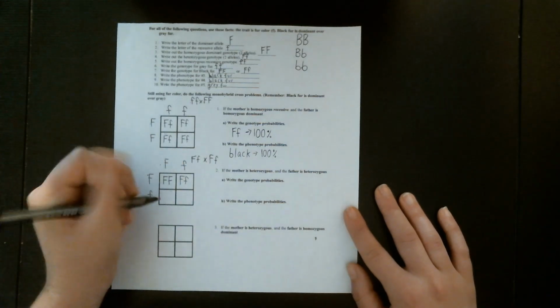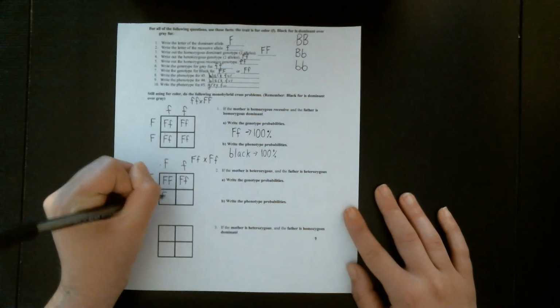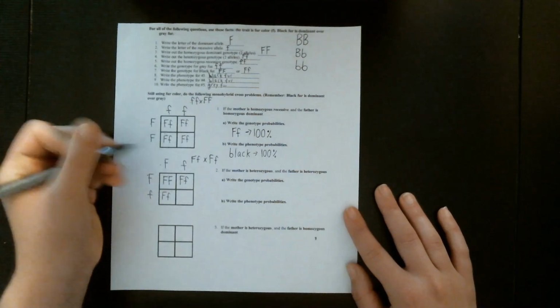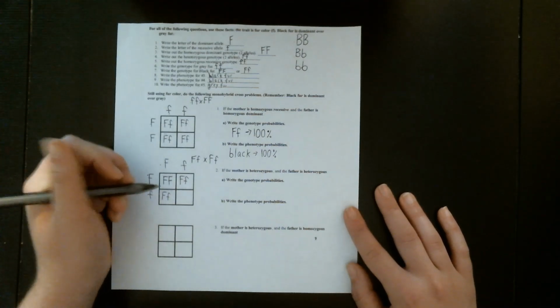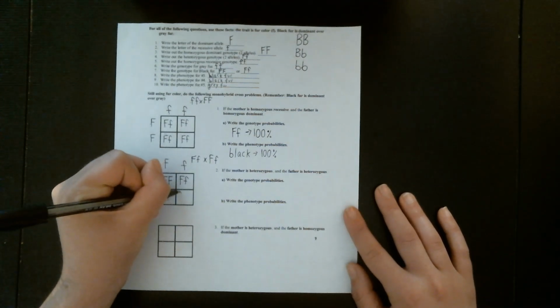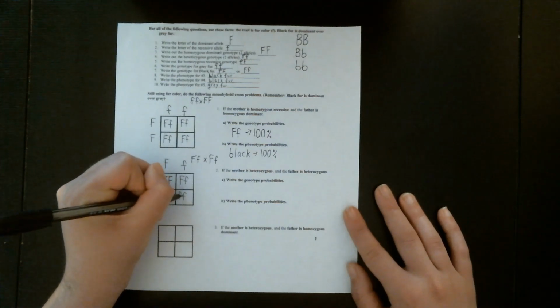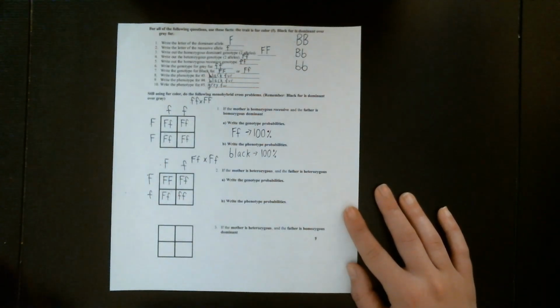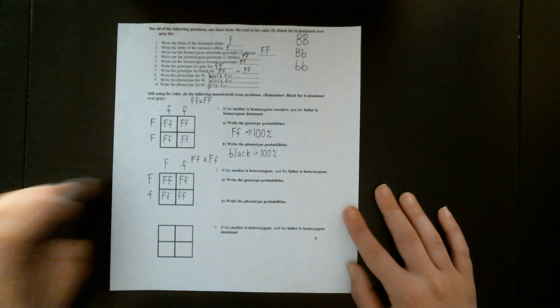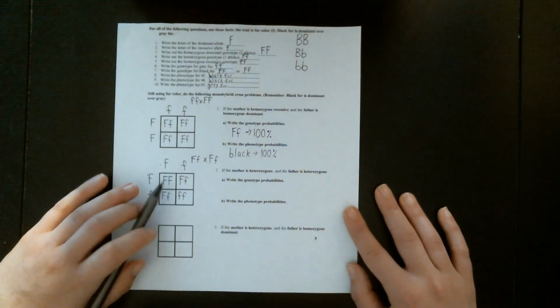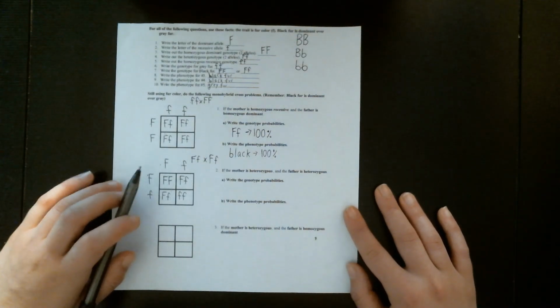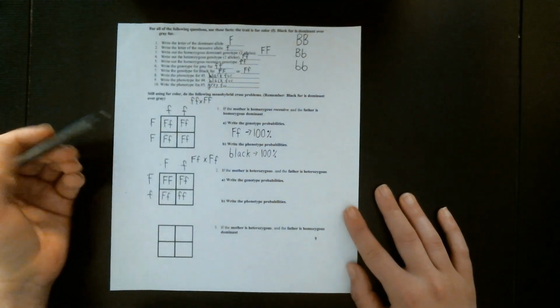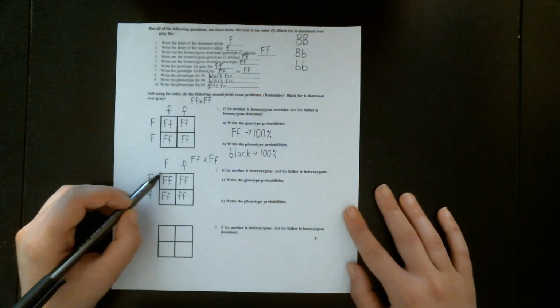Next, we could pass off these two. So we get a heterozygote, and here we also get a heterozygote. But then here, again, a fun one. If they both pass off their one recessive allele, we get a homozygous recessive child. So now we've got all these different genotypes. So the genotype probabilities, we have 3 different ones.